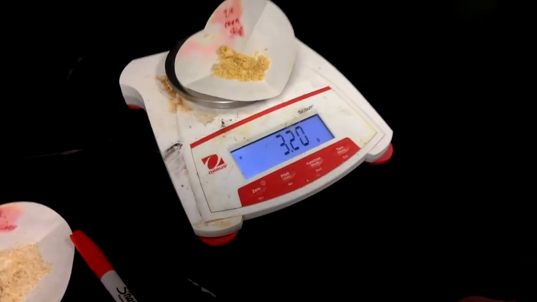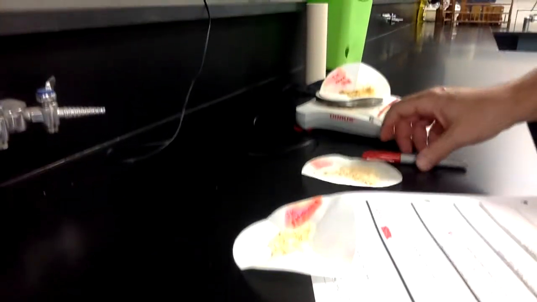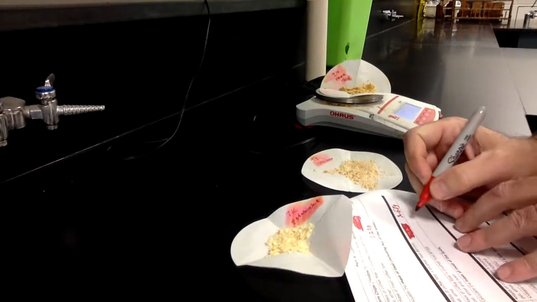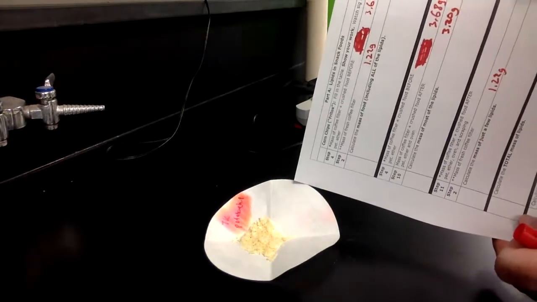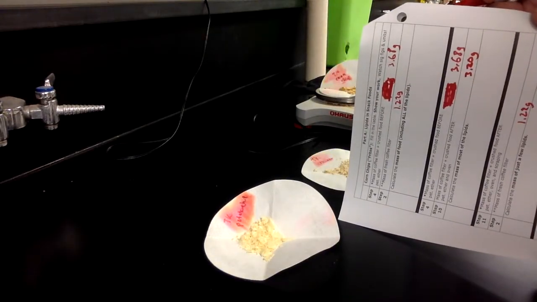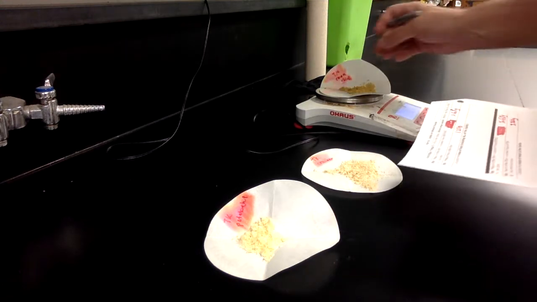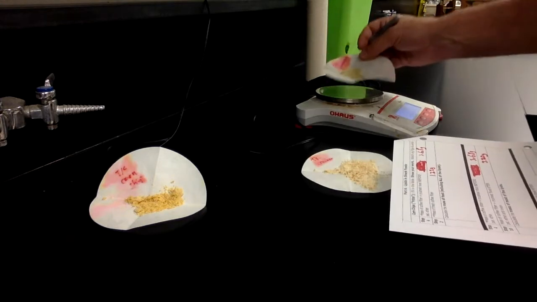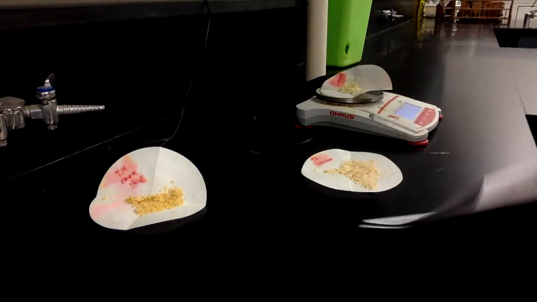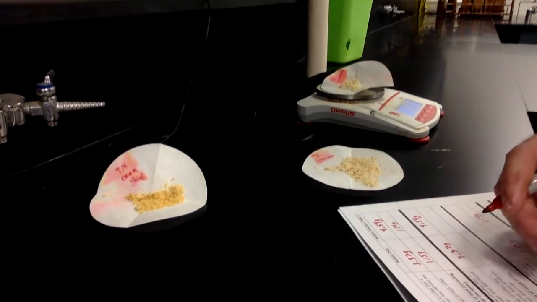The balance is reading 3.20 grams. So that's going to go here where it says step 10, 3.20 grams. There it is, 3.20 grams. Now, let's also get our potato chip weighed. Here's the potato chip. So potato chip is 2.88 grams.